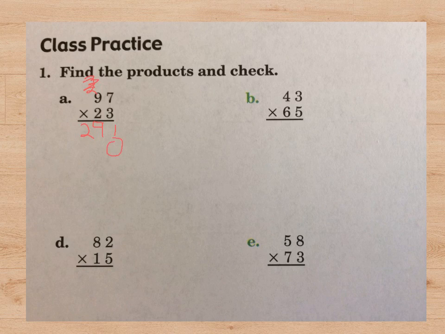2 times 7 is 21. Put a 1 here, carry a 2. And 2 times 9 is 18, plus 2 more is 20. Now we need to add our two partial products together.